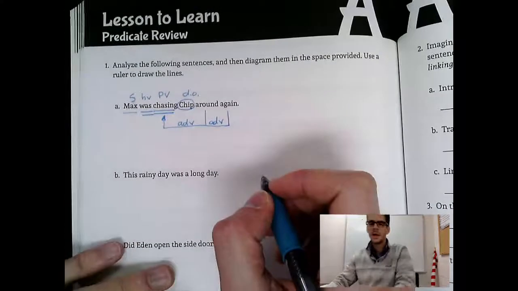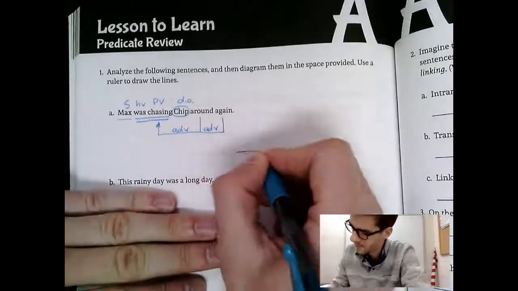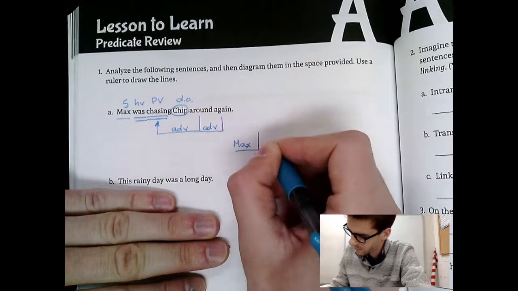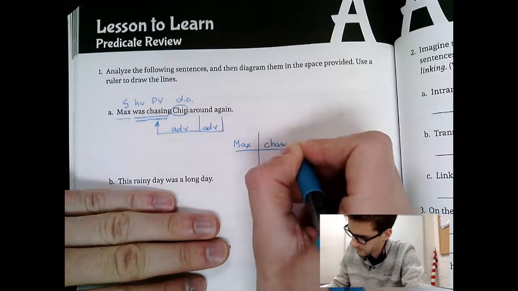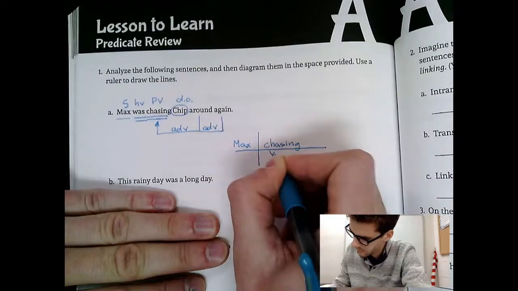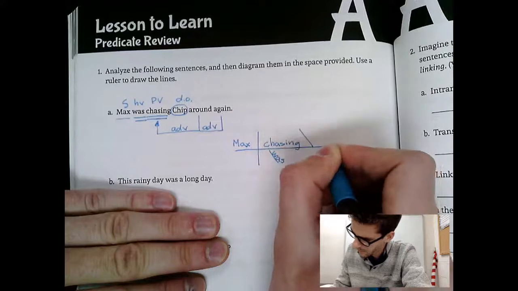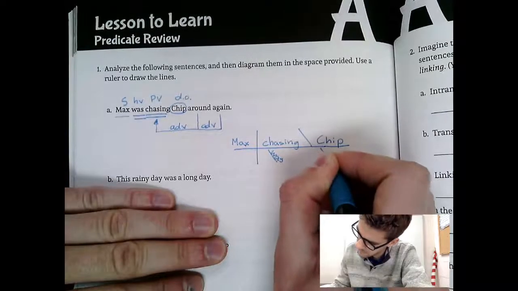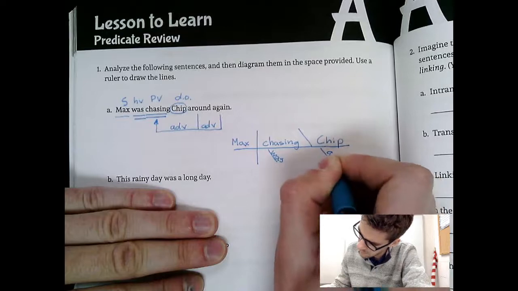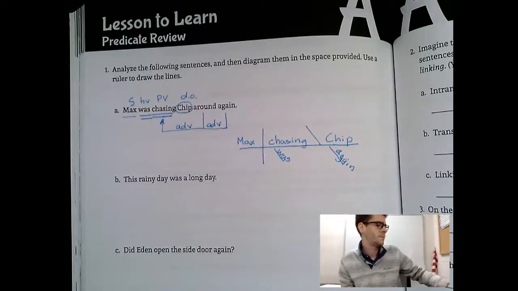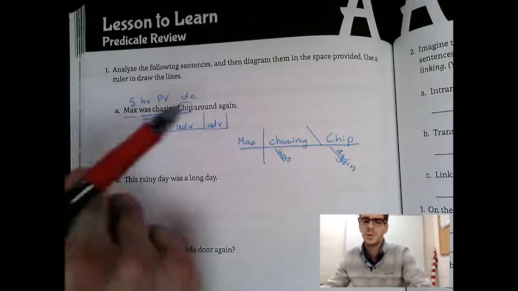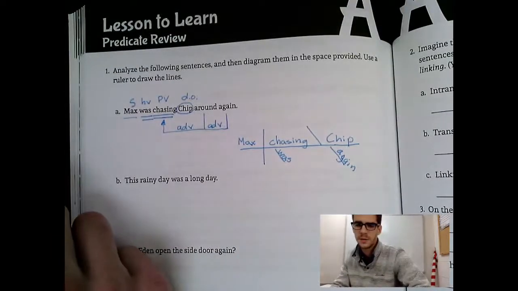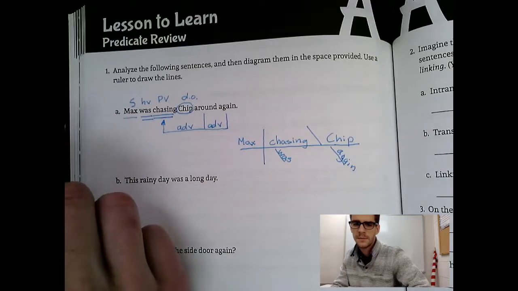All right, let me diagram this. See if you can catch any errors that I make. I'll give you a second to look at this and see if there's any that you notice, but you may also pause the video if you'd like a little bit more time. There are at least 4 errors here.